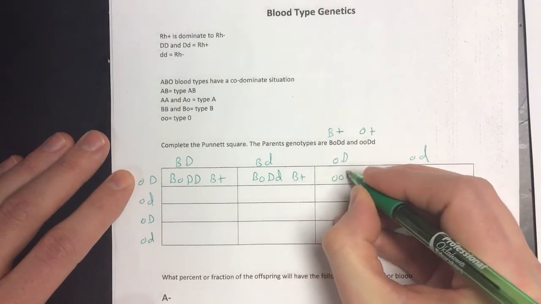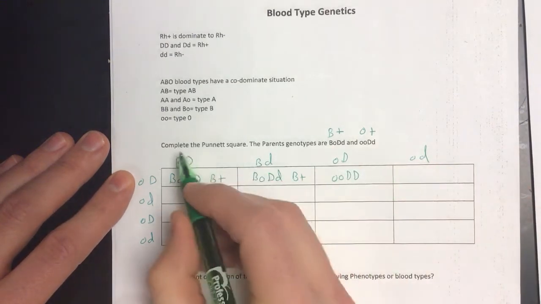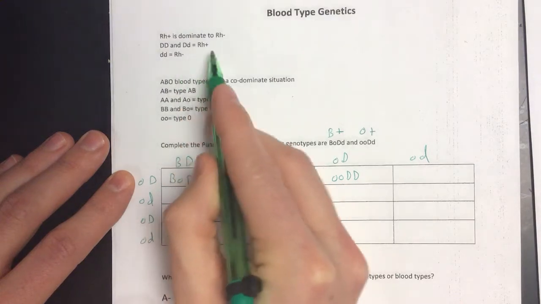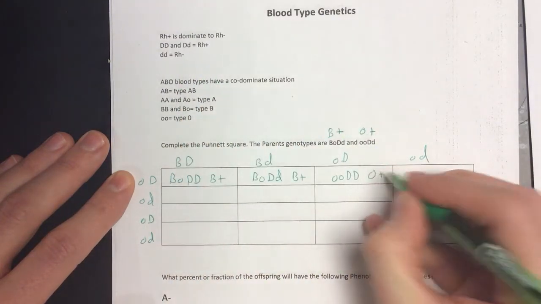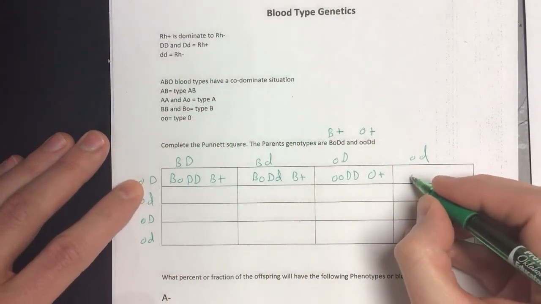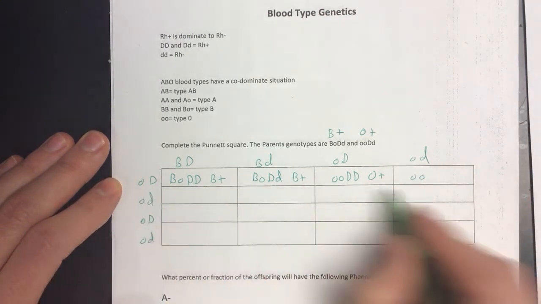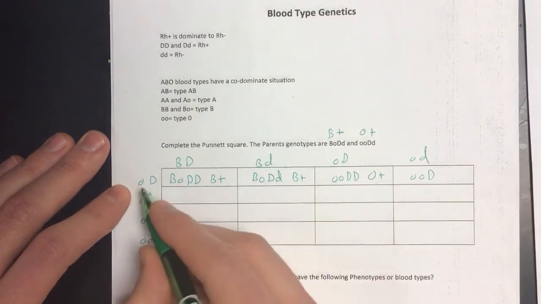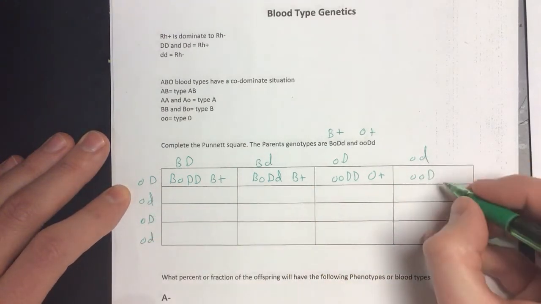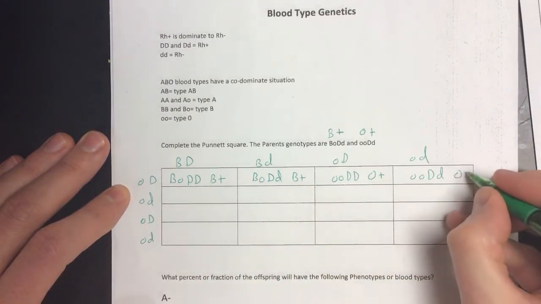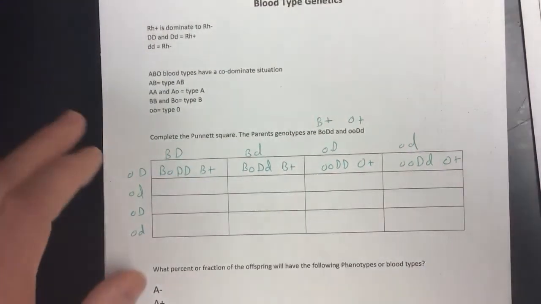Here we have OO capital D capital D. So what's this kid going to be? O positive, the most common blood type. Next kid, OO. So once again, O there, O from there, capital D first, because dominant genes go first. And this kid's still O positive, most common blood type.